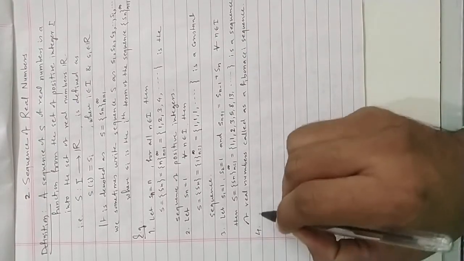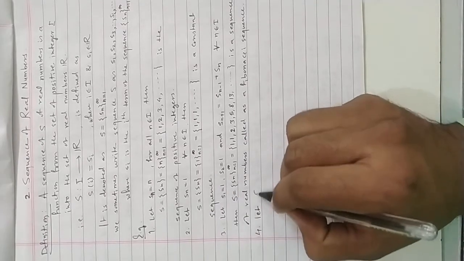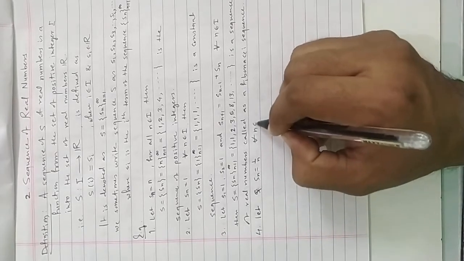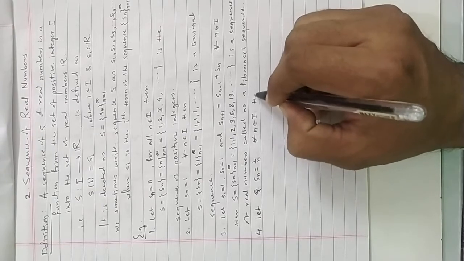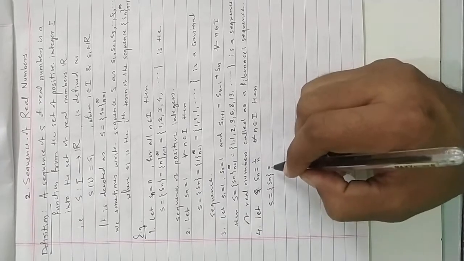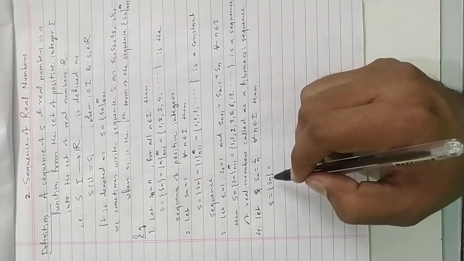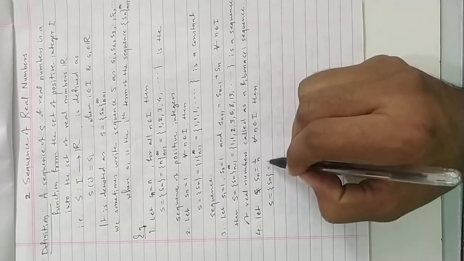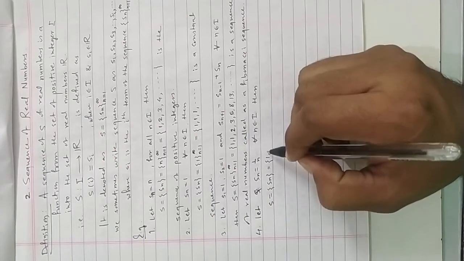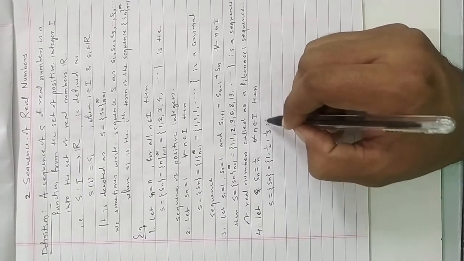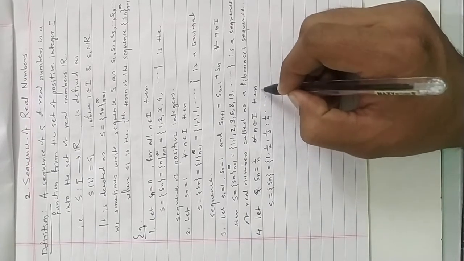The next example, let the nth term of the sequence be 1 by n for all positive integers n. Then the sequence S will be the sequence, the nth term written in curly brackets will definitely represent a sequence. So the nth term is 1 by n. So what will be the first term for n equal to 1, the second term for n equal to 2, the third term for n equal to 3, the fourth term for n equal to 4, and so on.